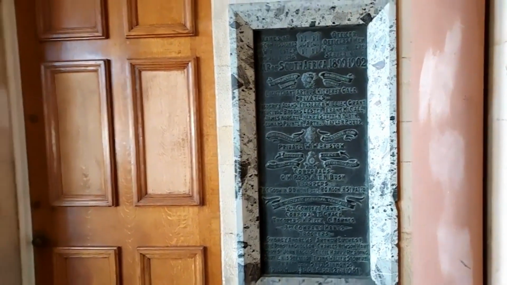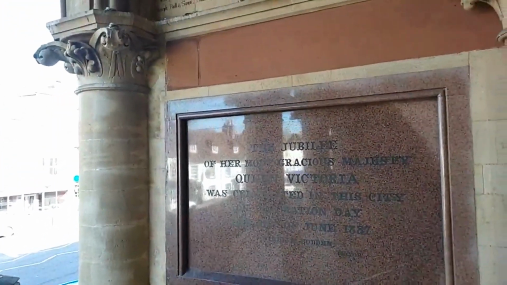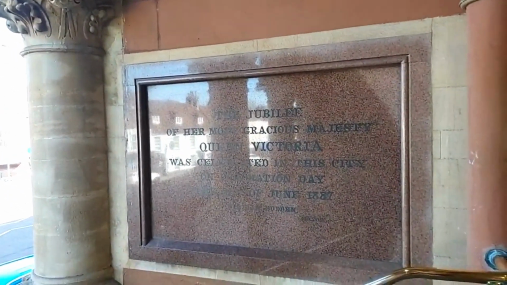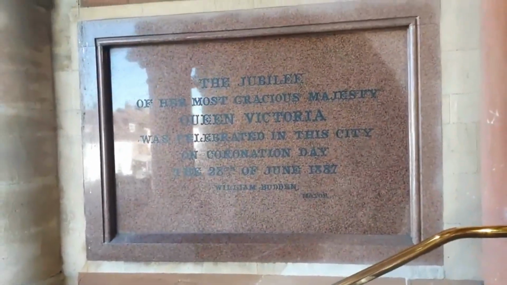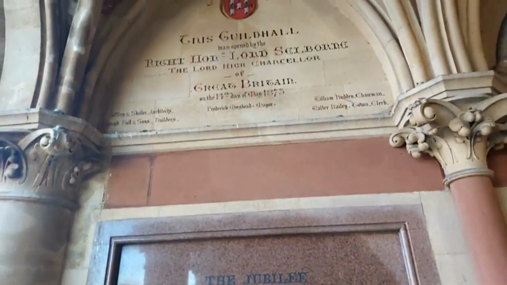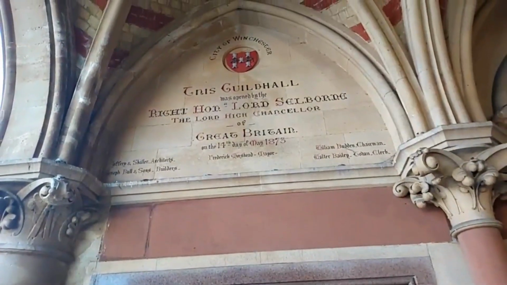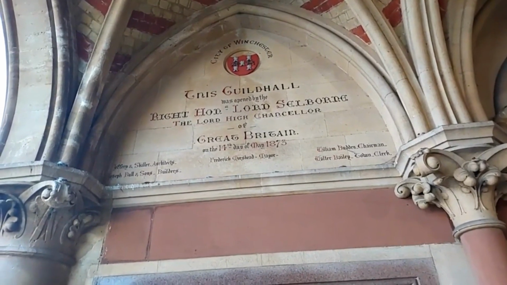And here we have the two memorials to the actual making of the Guildhall and then to the Golden Jubilee of Queen Victoria. So as you can see, this is one of them, the shiny marble, and then a little bit higher up, when the Guildhall was officially opened in 1873. Now, this is the end of the Victorian period.